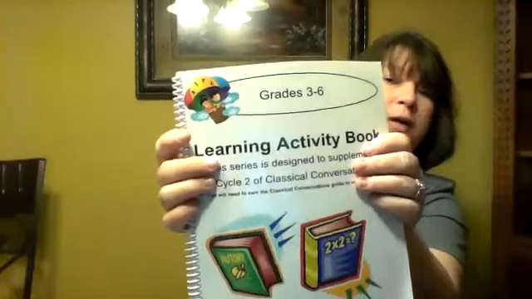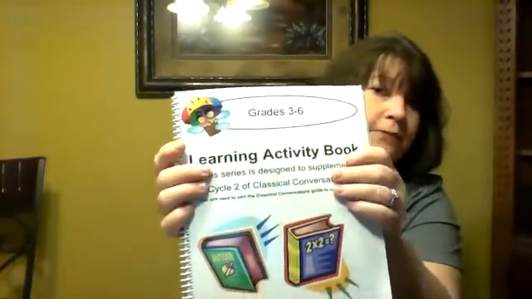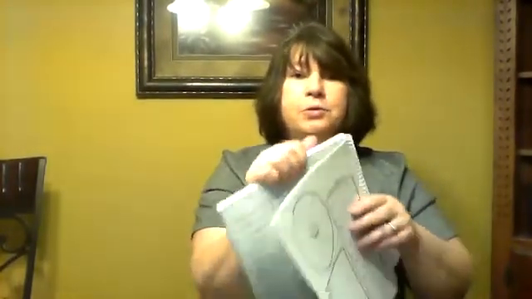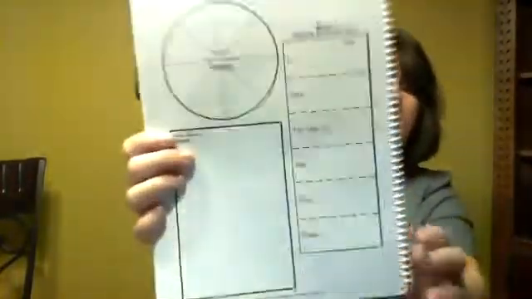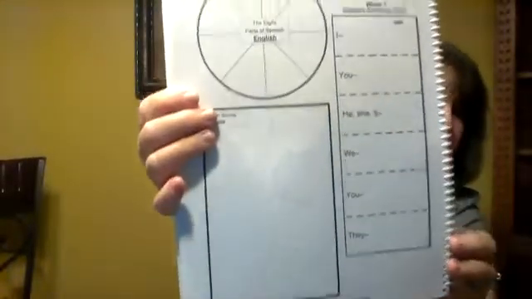Now, real quick, I'm going to show you the regular learning activity book. It's for grades 3 through 6. This is not Cycle 3, this is Cycle 2. I couldn't find my Cycle 3, but it's set up the same way. So even though the topics will be different, it's still going to be the same way. What we've done is we've made little boxes, almost like little lap book templates, but you don't cut them out. Your child is going to work in them.